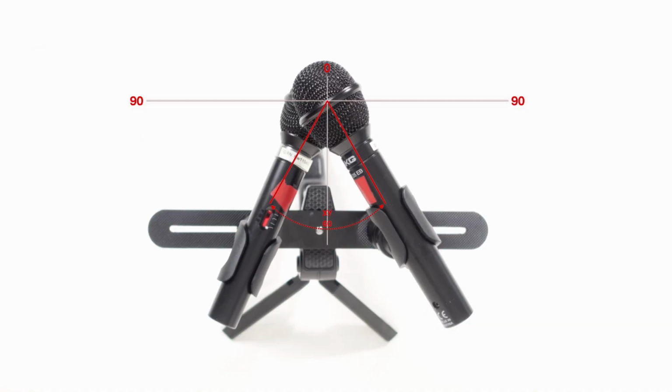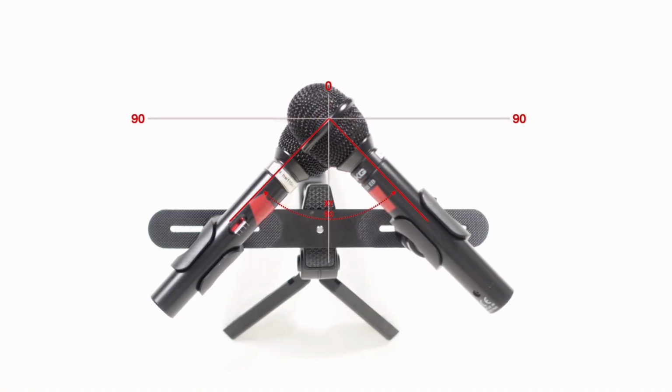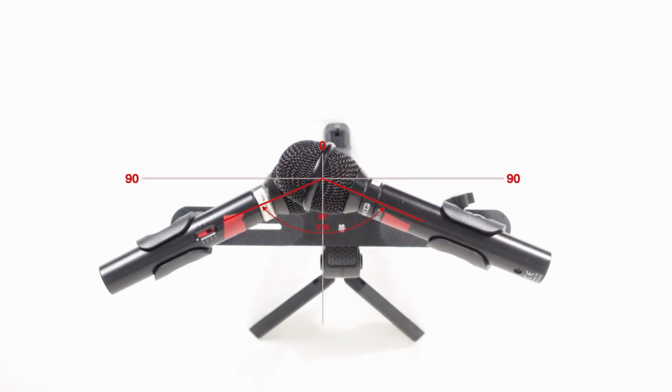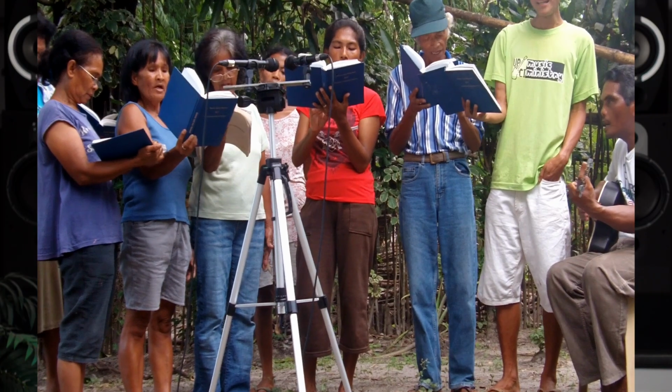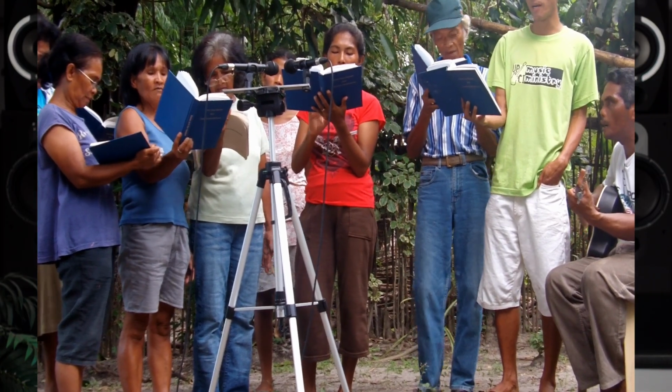Another example of a coincident pair is the XY technique. This technique is similar to Blumlein but uses cardioid microphones instead of the figure-8s. These microphones should be positioned anywhere between 60 and 135 degrees to each other. A larger angle provides a wider stereo image and would be used for recording a larger group.